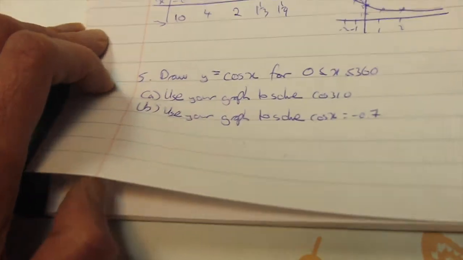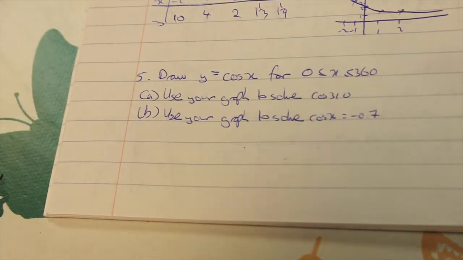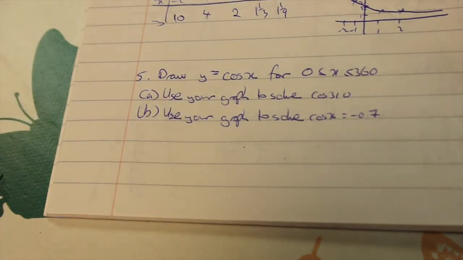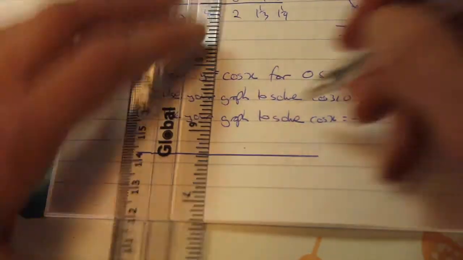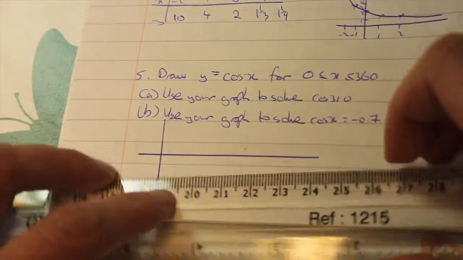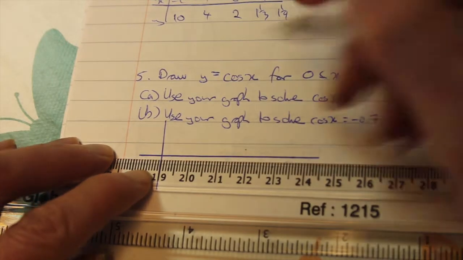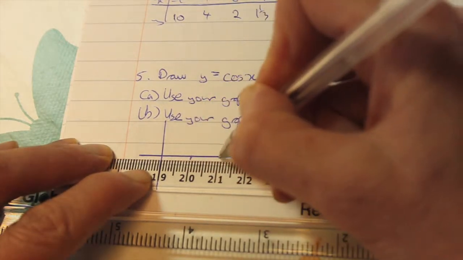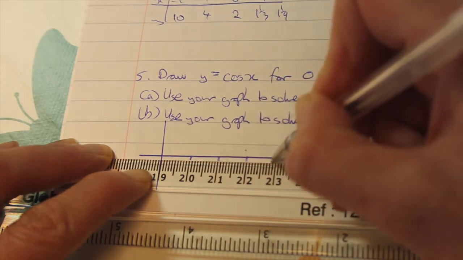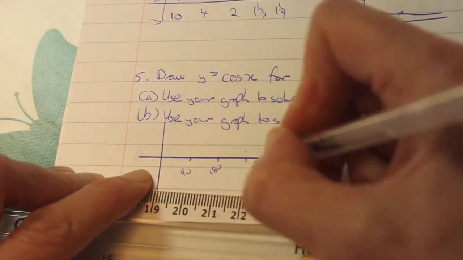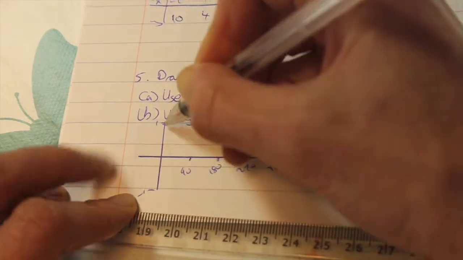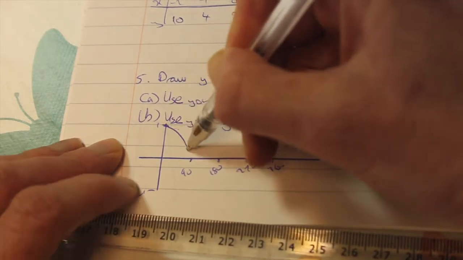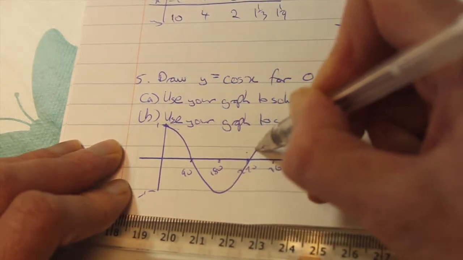I'll draw this one out a little more accurately because they're asking questions based on it. So again, it won't be perfect because I'm not using graph paper, but I'll try and do it as neatly as we can. So with your cos graphs, or any of your trig graphs, you always go up in 90s. So 90, 180, 270, 360, 90, 180, 270, 360. It goes up to 1 and down to minus 1, and it's the cos graph. So it is that shape there.